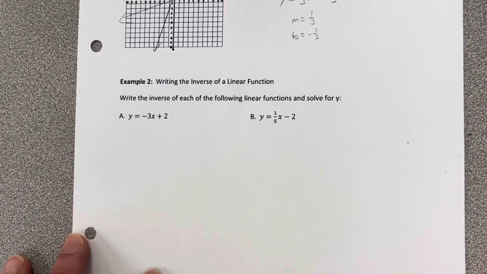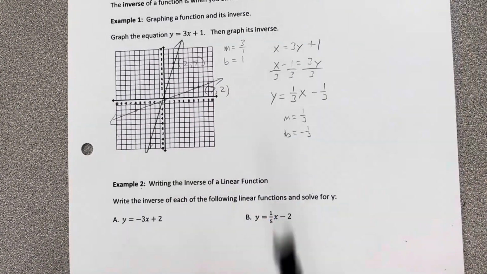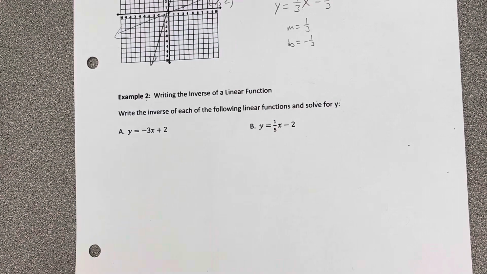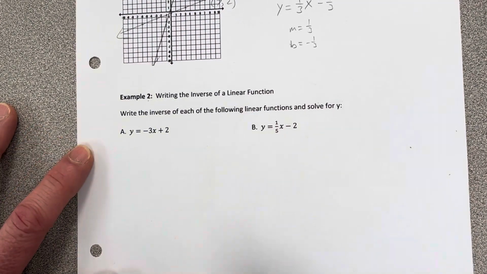Let's look at example 2. It says, write the inverse of each of the following linear functions and solve for y. So this is essentially what we just did. I'm just going to go ahead and work it through. I'd encourage you to try it yourself, and then just double check and make sure that we both arrive at the same equation.